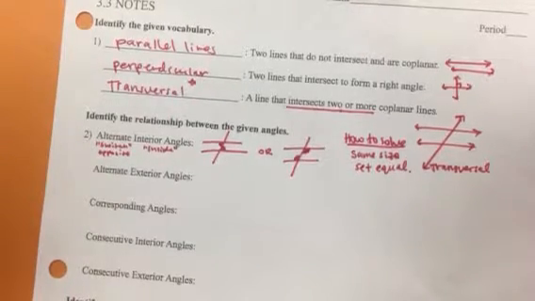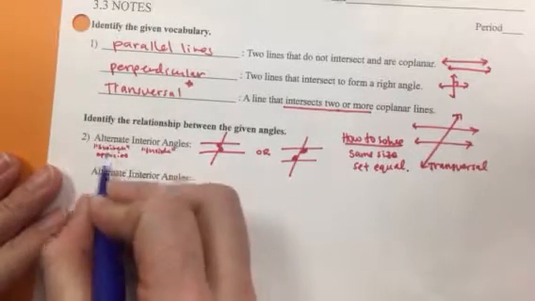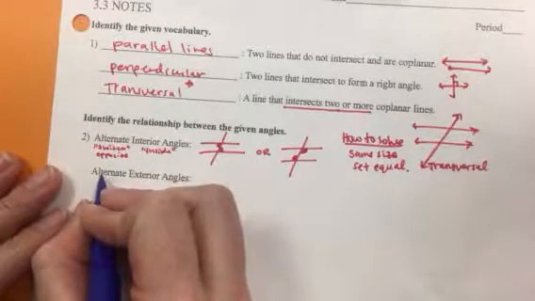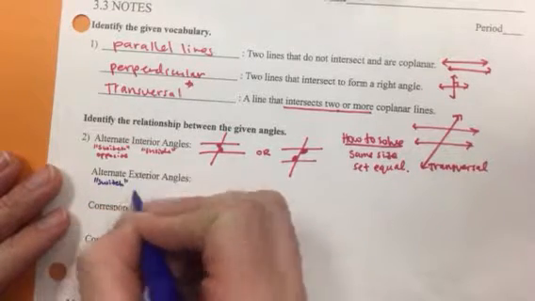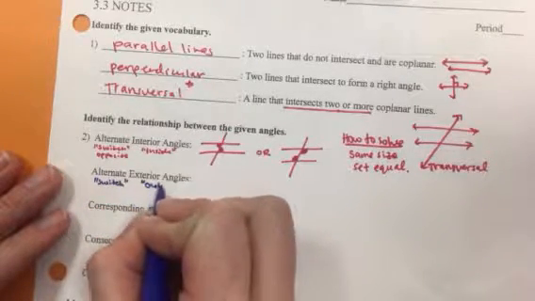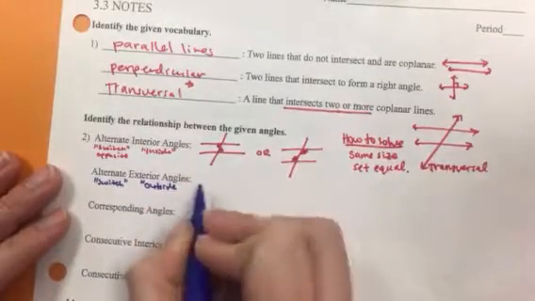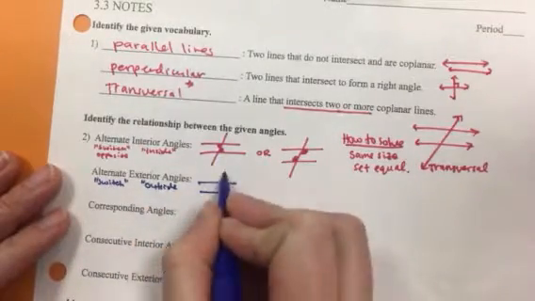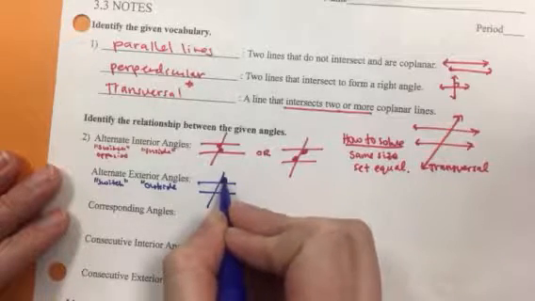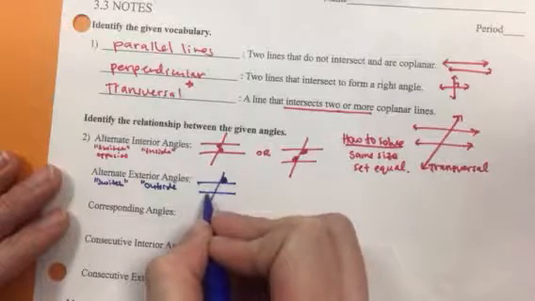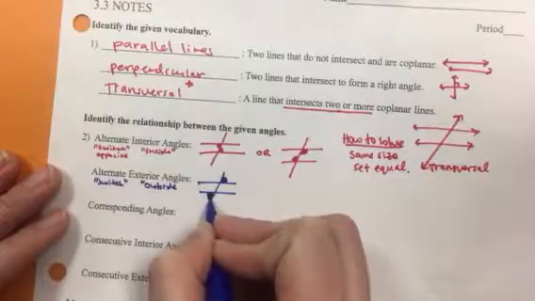Alright, let's try the alternate exterior. So alternate still means switched or opposite, but this time exterior means they will be outside. So I'm going to draw these again, my transversal. If I have this angle outside on the right, then the alternating exterior will be outside on the left.